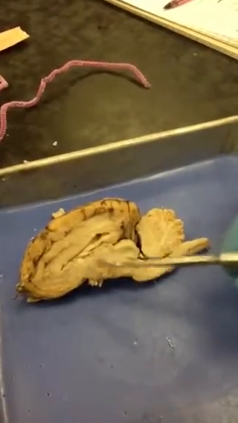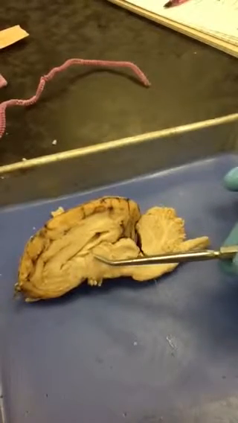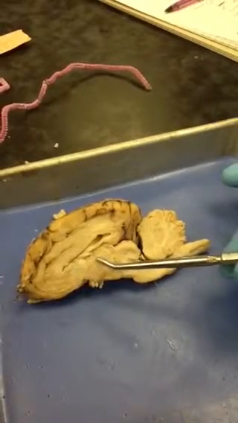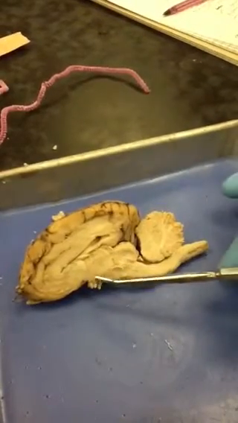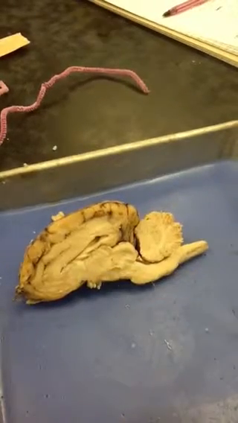Okay, and next, I'm going out on a limb. This is the thalamus area, and then the hypothalamus area. The thalamus is the relay station for all senses except the olfactory, or smell, and the hypothalamus is in charge of the autonomic nervous system and the endocrine system.